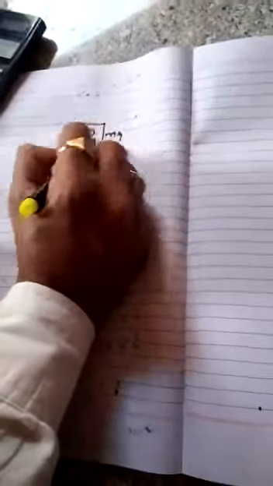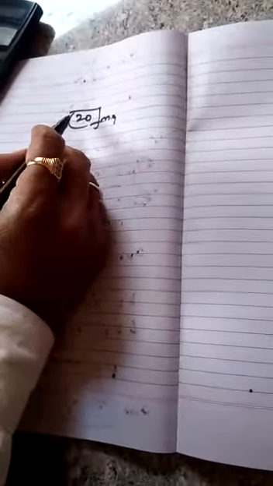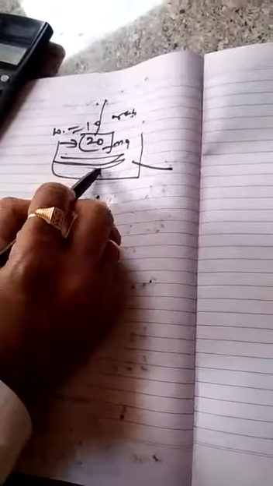A 20 gram oscillator with a natural angular frequency of 10 radians per second is vibrating under damping, in some liquid or damping medium. The damping force is proportional to the velocity of the vibrator.